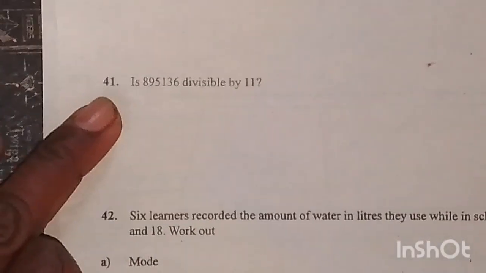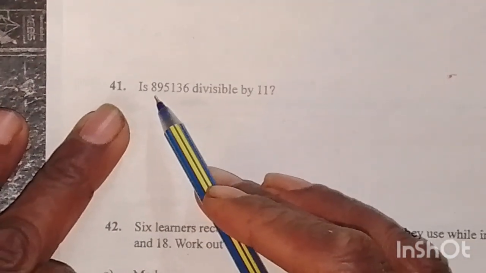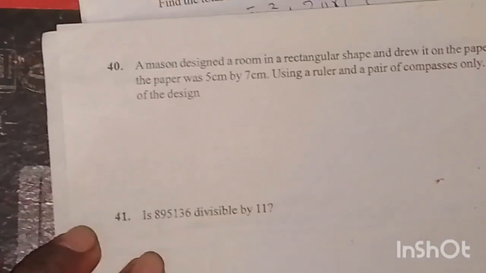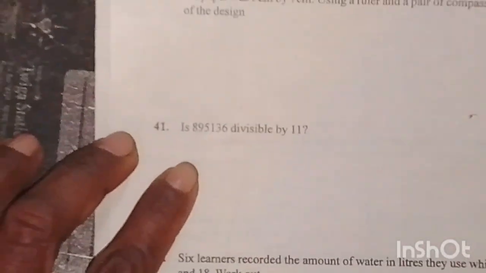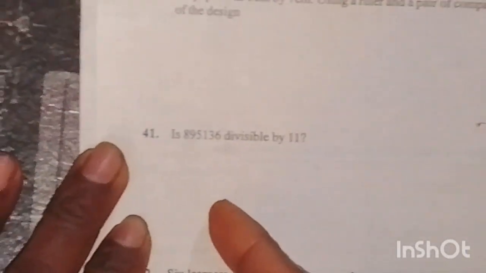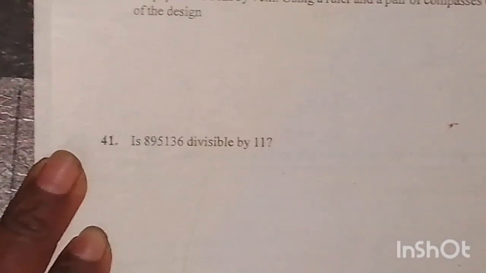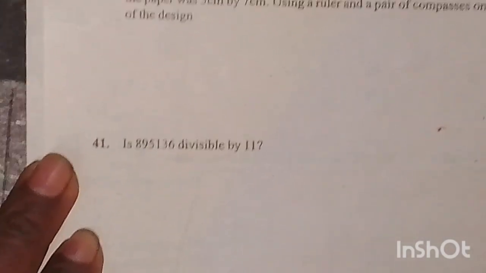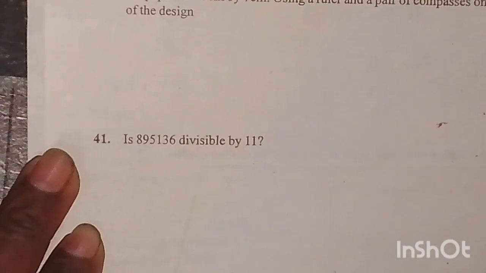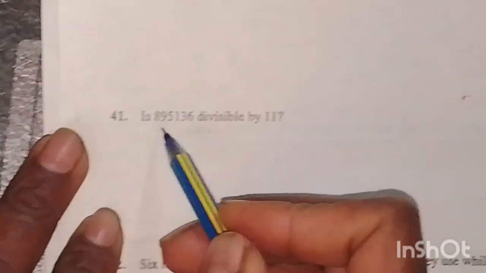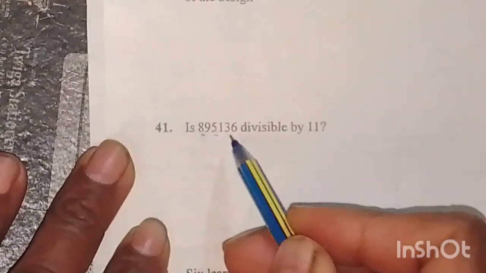Now, question number 41. Is 8951 divisible by 11? A number is divisible by 11 if the difference of the sum of alternate numbers is 0 or 11. Let me repeat again. A number is divisible by 11 if the difference of the sum of alternate numbers is 0 or 11. Now it becomes 8, 5, and 3.